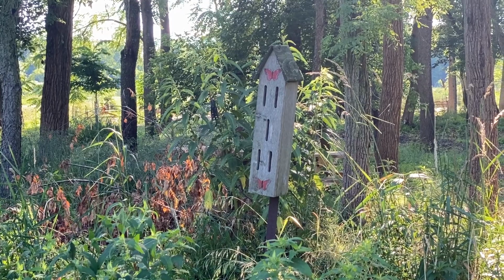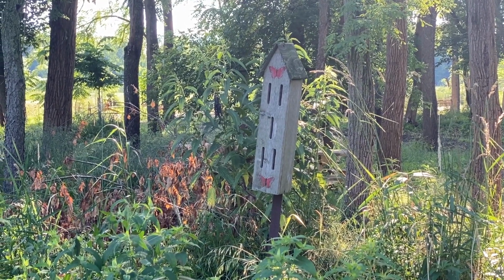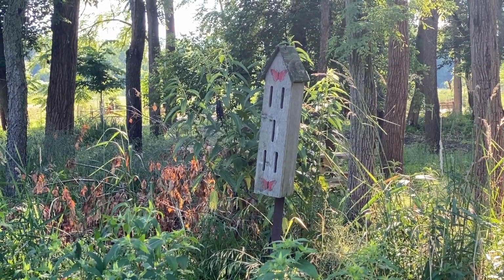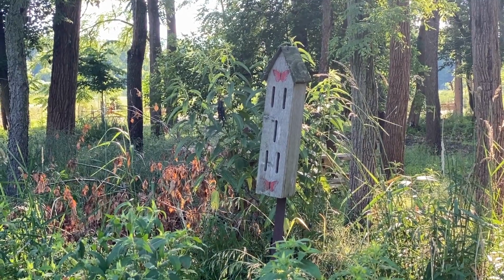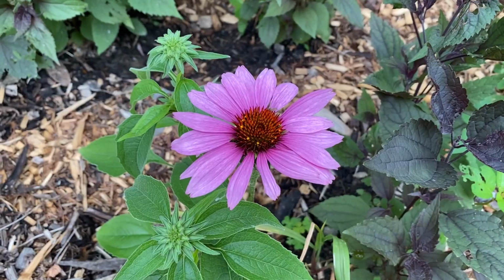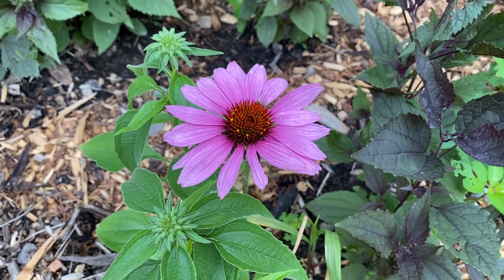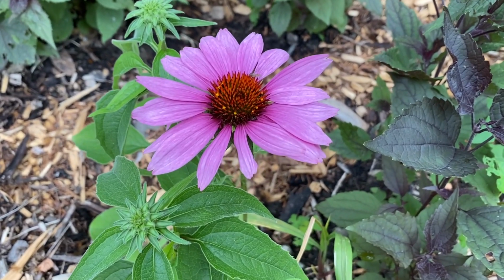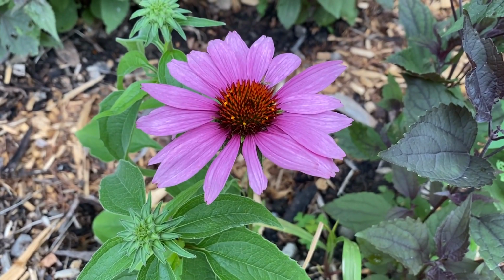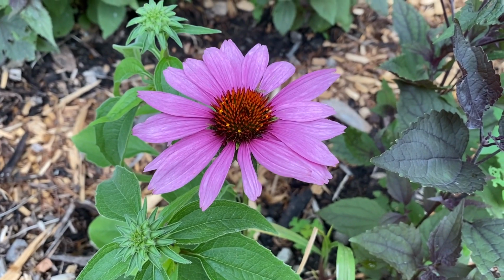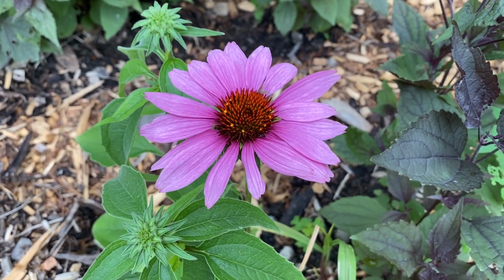Another good way to help butterflies that I forgot to mention before is a butterfly house. This actually provides some more shelter for butterflies in your area. So another easy way you can help butterflies right in your own backyard. I want to point out this is the purple coneflower or echinacea, and it's a great plant for pollinators because it produces a ton of nectar, and it's a native plant, so it's really good for just the whole ecosystem.